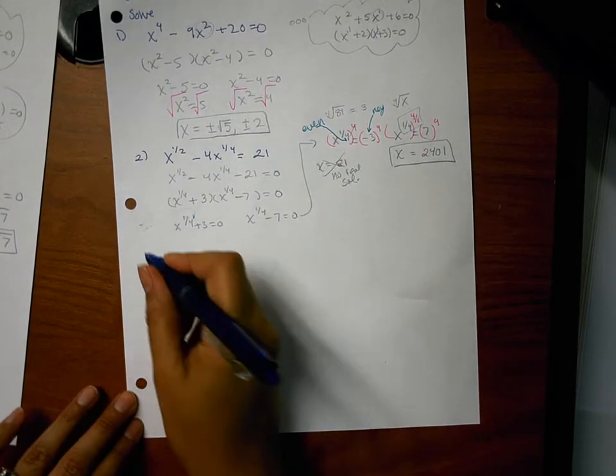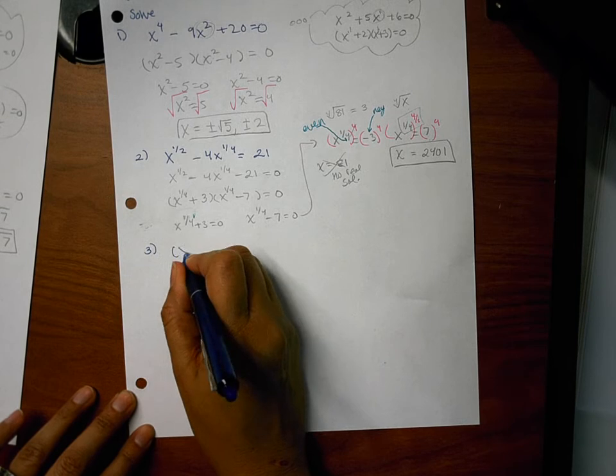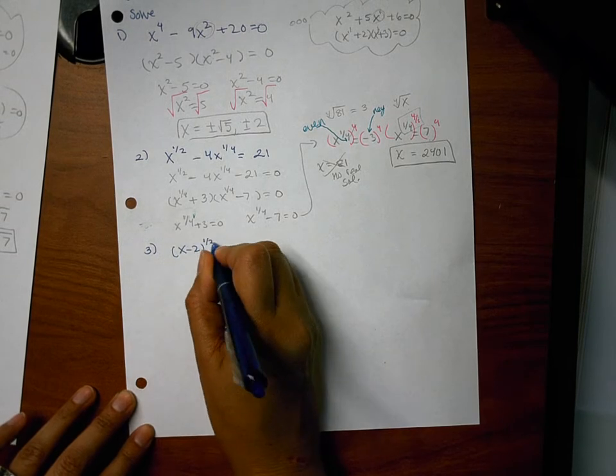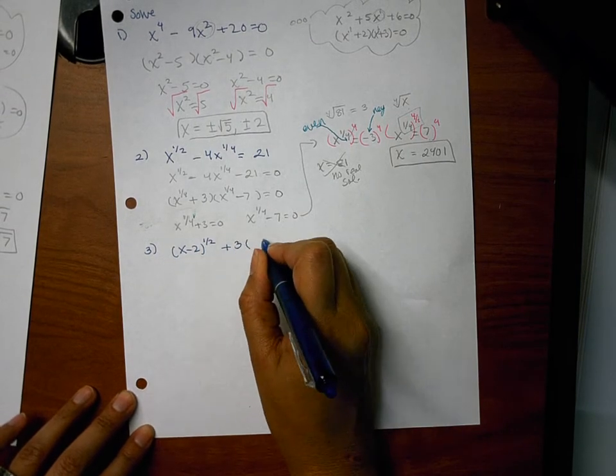I'm going to solve the other one. This one's even, but it's a +7, not a negative. All right, we'll do more of those in class together.